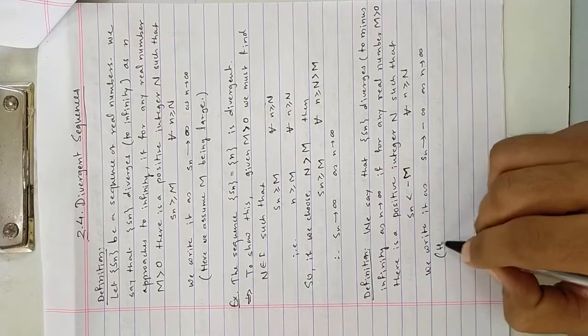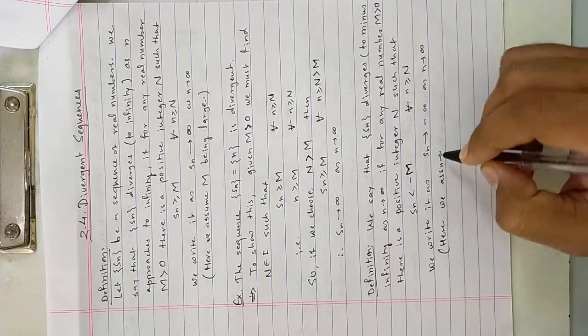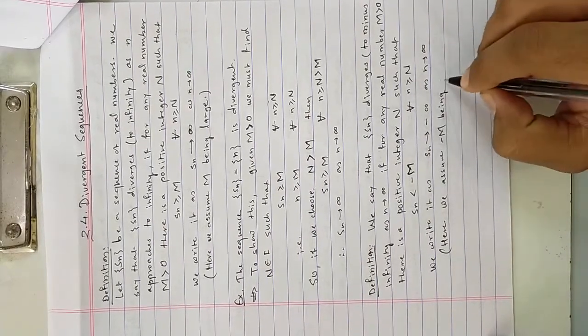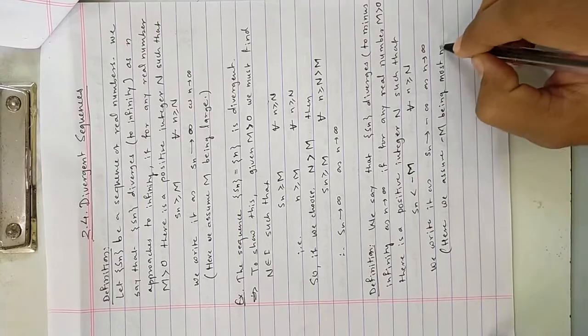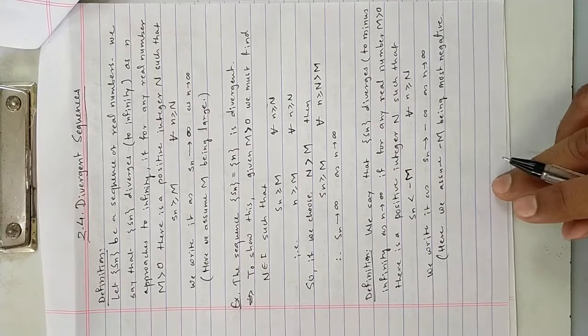So in this case here we assume minus m is most negative. Right?